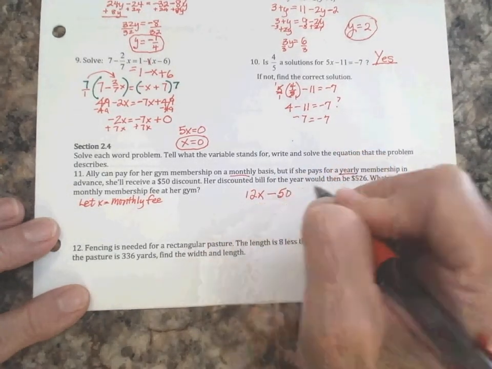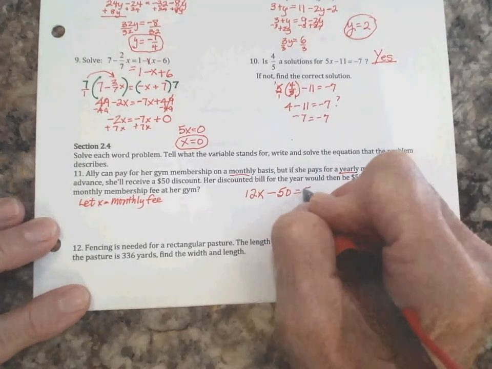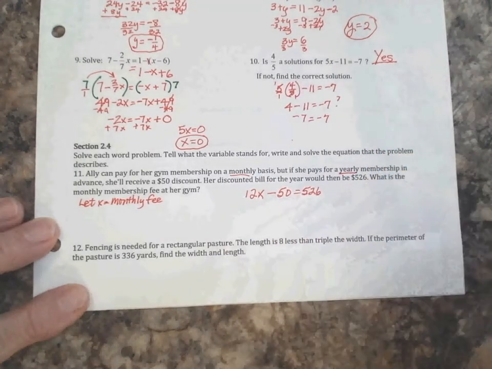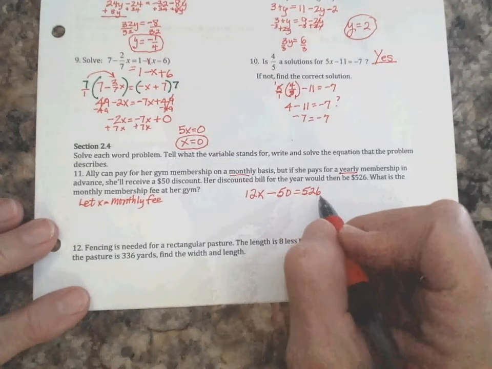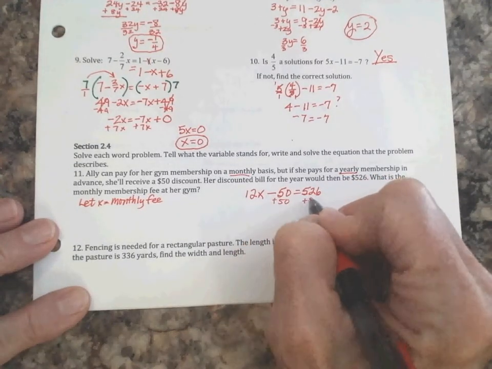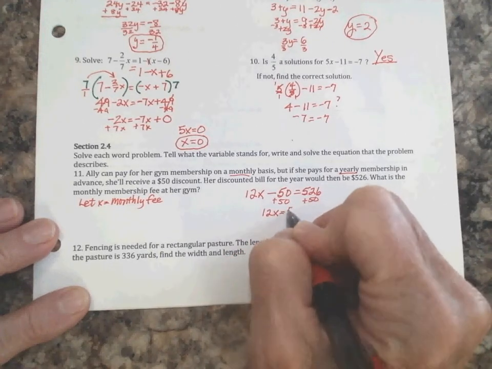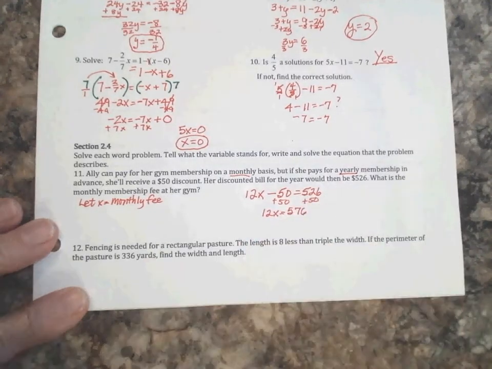But then they're going to discount her $50 because she's paying for the whole year, and that final bill would be $526. So now to solve it, you're going to add 50 on both sides. And you get 12x equals $576.